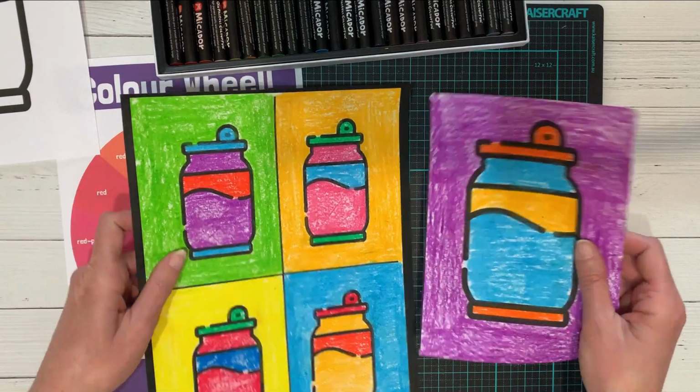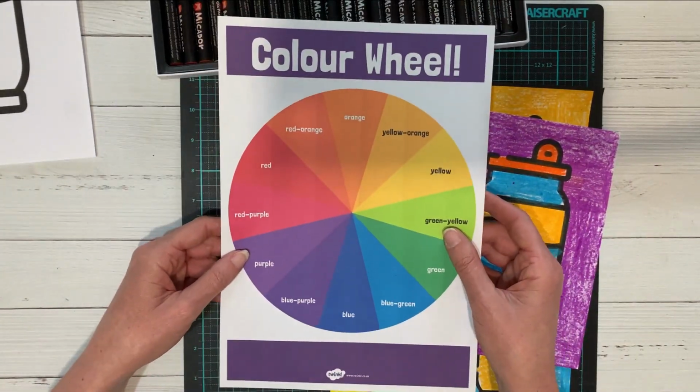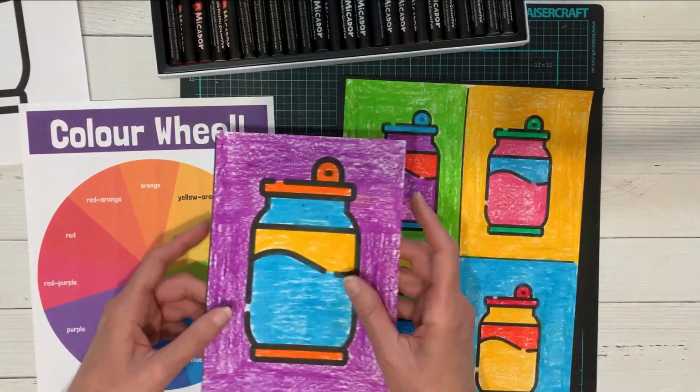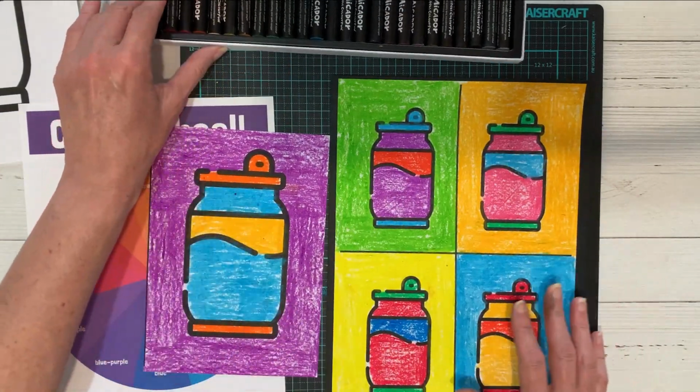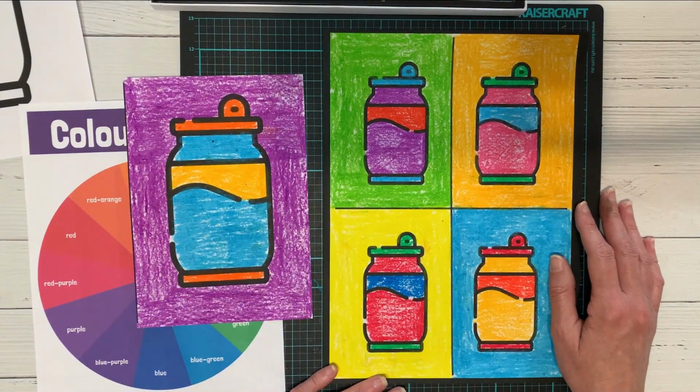But go back to the colour chart and explore different combinations here if you're stuck, to create your pop art works and enjoy using the colour combinations when you're making your decisions. Thanks so much and enjoy creating pop art.